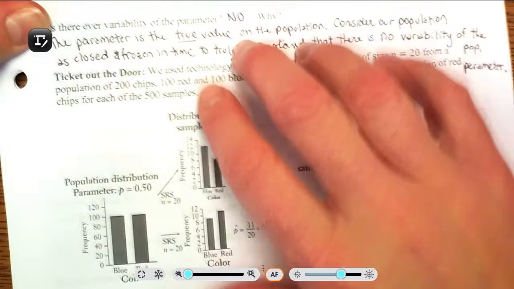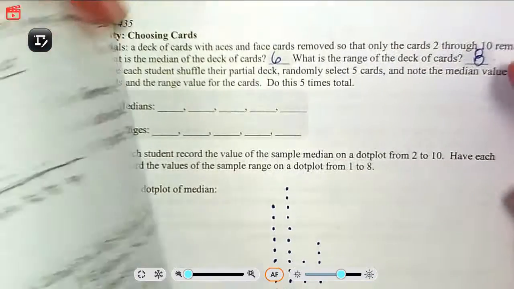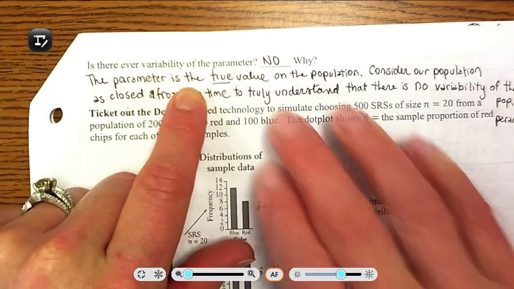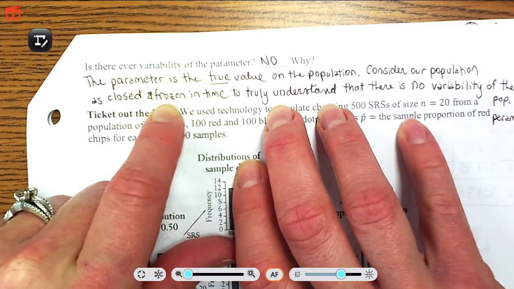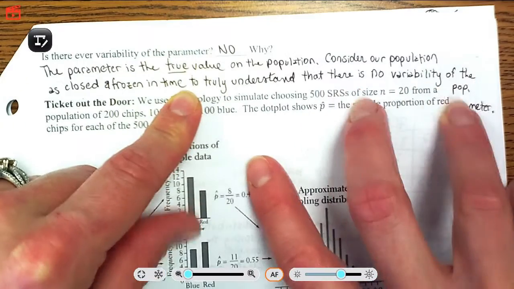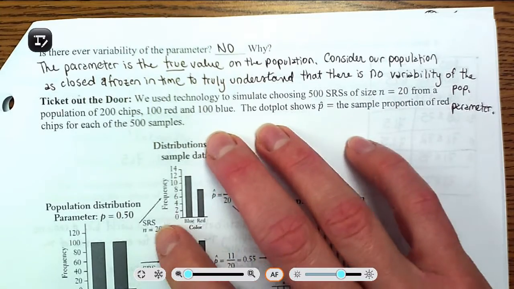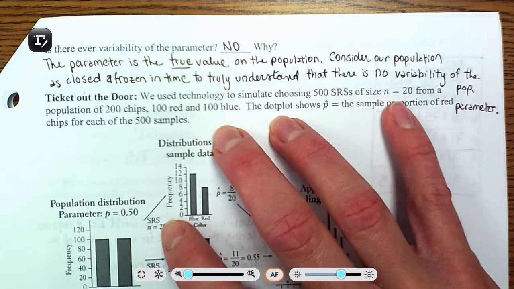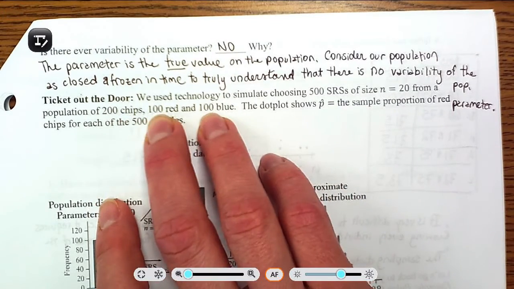Is there ever variability of the parameter? No. Why? The parameter is the true value of the population. Consider our population as closed and frozen in time to truly understand that there is no variability of the population parameter. Okay, we use technology to simulate choosing 500 SRSs of size 20 from a population of 200 chips where half are red and half are blue.